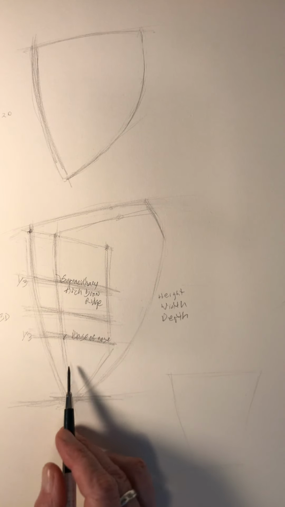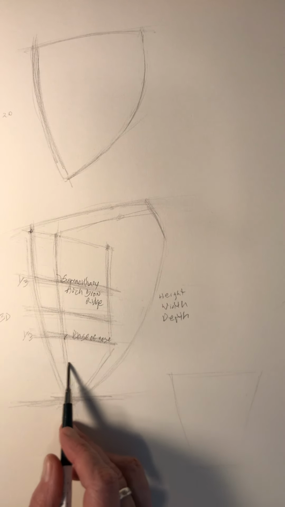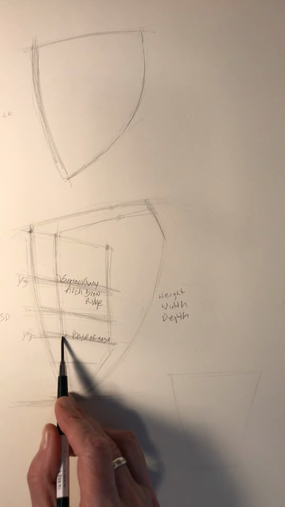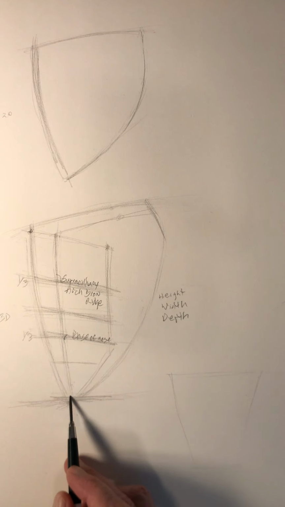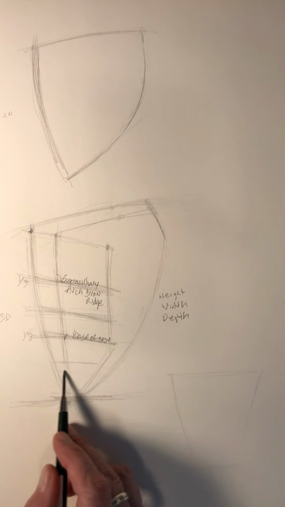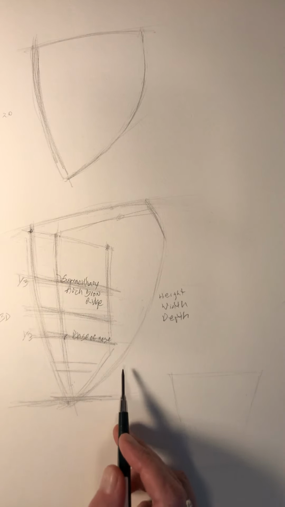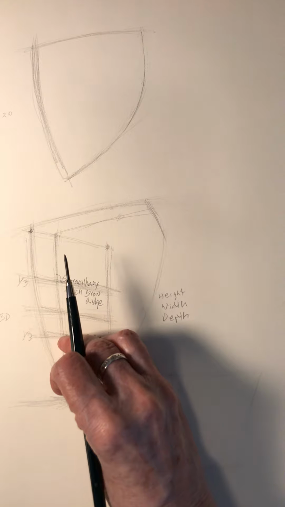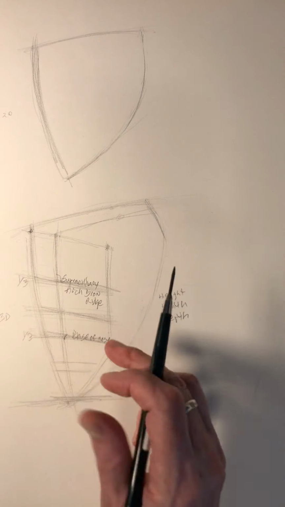Now from the base of the nose to this decision of the mandible right here, this breaks down with the midline of the mouth being two-thirds. So two-thirds this, one-third here to two-thirds here. So that's the midline of the mouth. And then the thickness of the bottom lip is half here to here, half here to here.